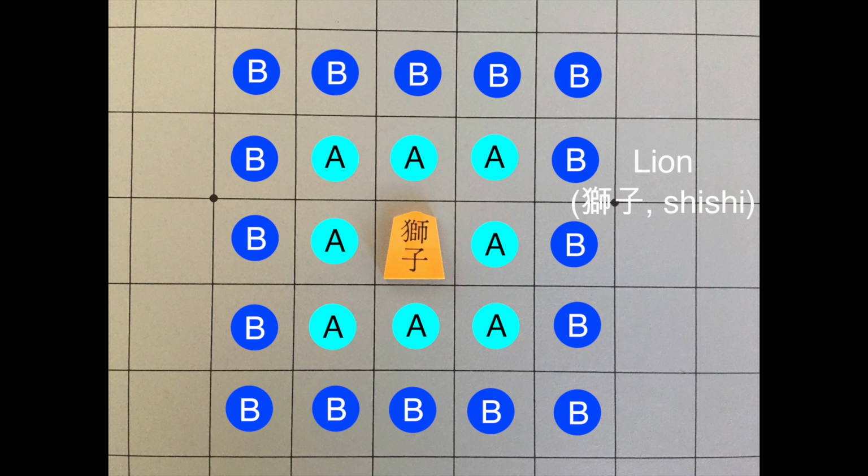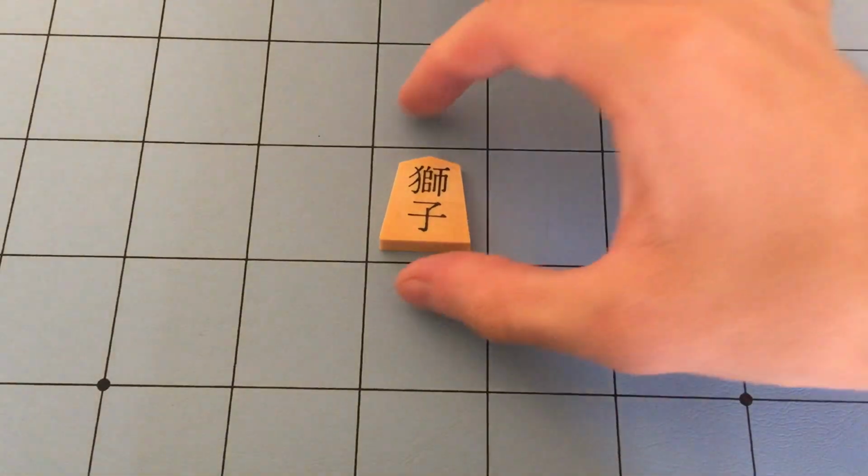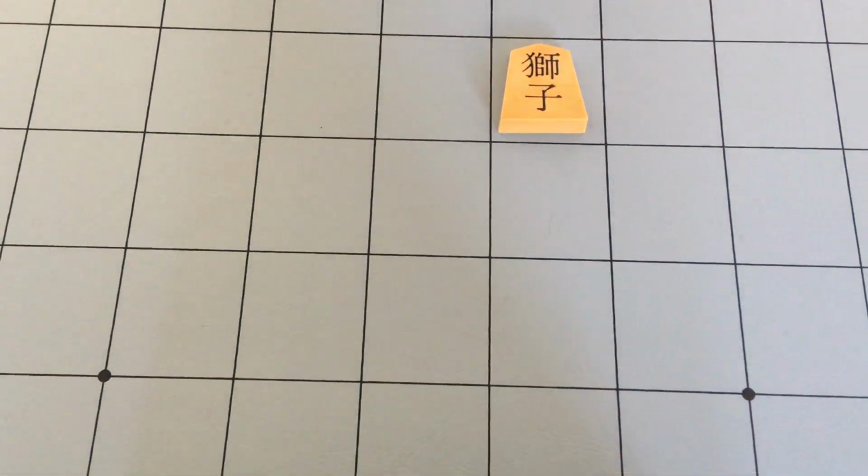The lion. Heads up, the lion is the most complex piece on the Dai Shogi board, so listen carefully. The 8 squares surrounding the lion are termed A squares, and the 16 squares surrounding the A squares are called B squares. The lion is allowed to step 1 square in any direction, up to twice per turn, and it can change direction mid-move. It could step to an A square and stop.